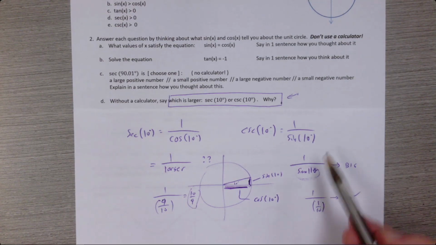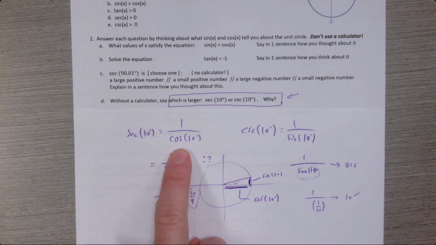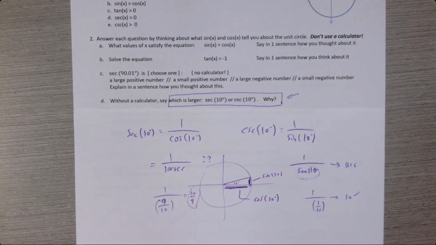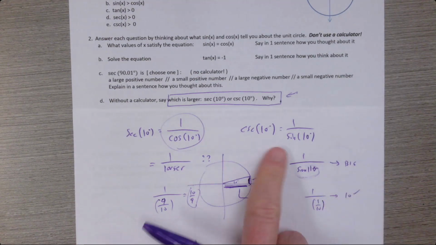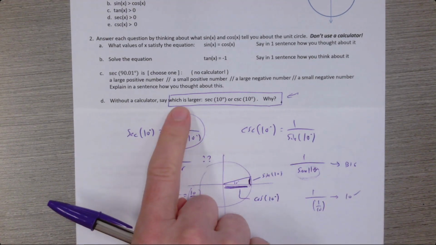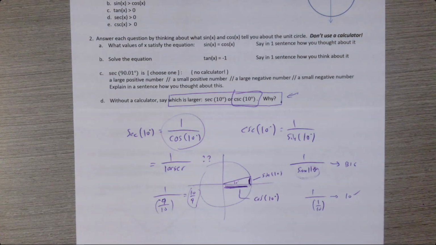And so we can just think, okay, is cosine or sine of 10 degrees larger? It seems like cosine is larger, and so this one is going to end up being smaller. And our original question was which is larger, so it must be that cosecant is larger.